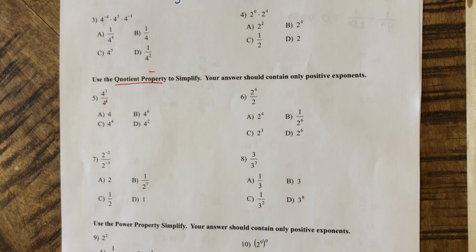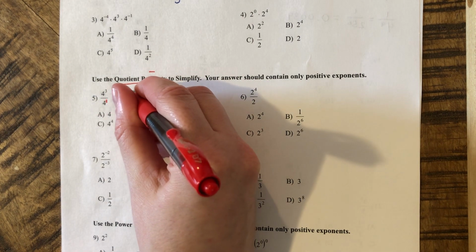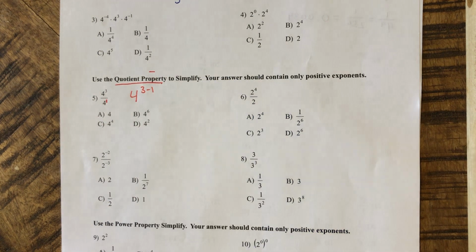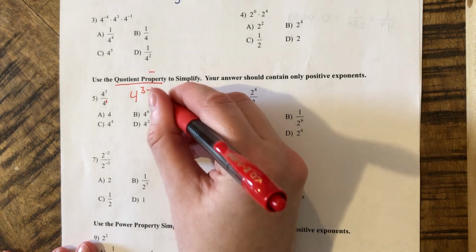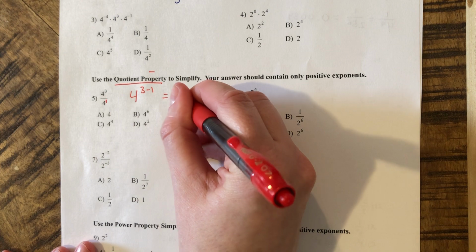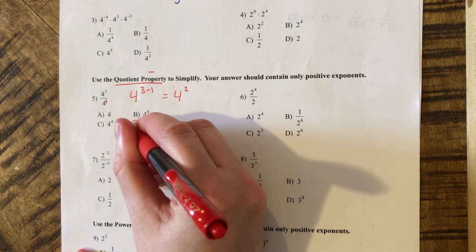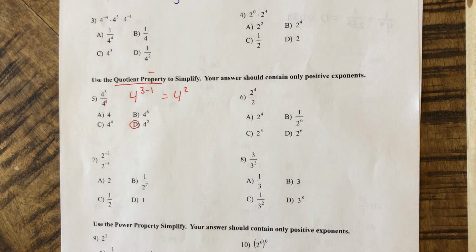There's a little hidden 1 right there. We're going to subtract our exponents. So we've got 4 raised to the 3 minus 1. 3 minus 1 is 2. So we have 4 squared as our final answer. We have a positive exponent, so we can stop. Our answer is D.